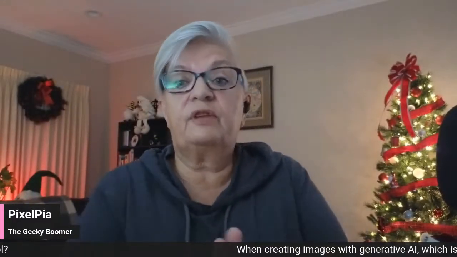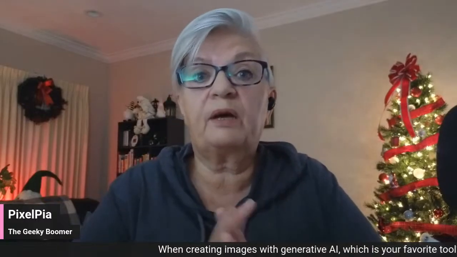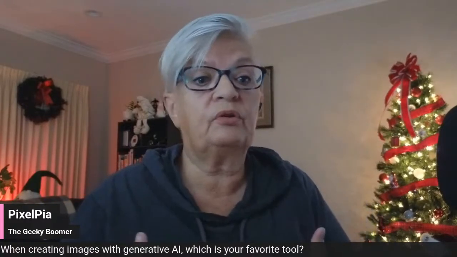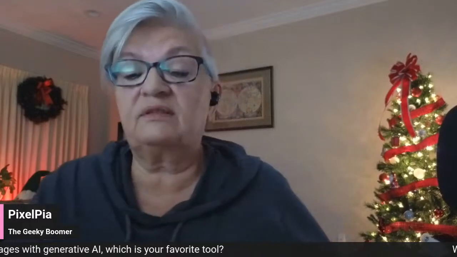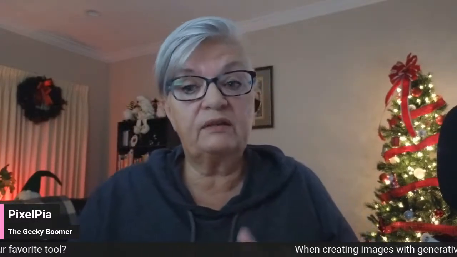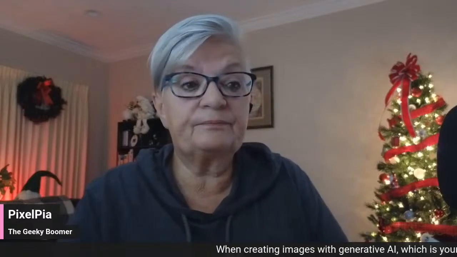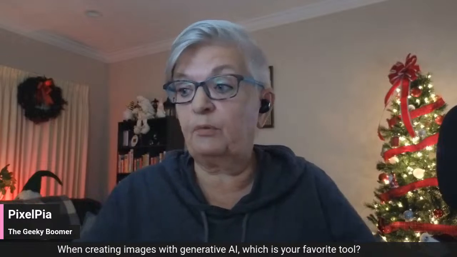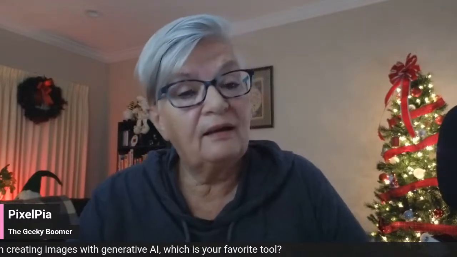As I said, tonight we are going to talk about generative AI when it comes to creating images. This is something I use quite a lot, and I use it for most of my thumbnails, for example. I am not going to show you how to do this really.